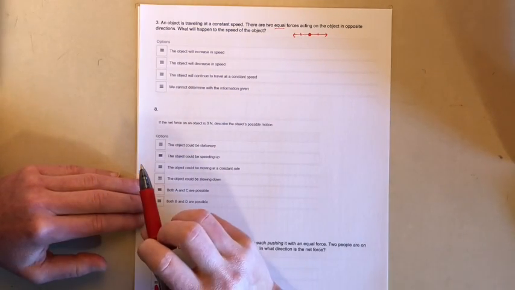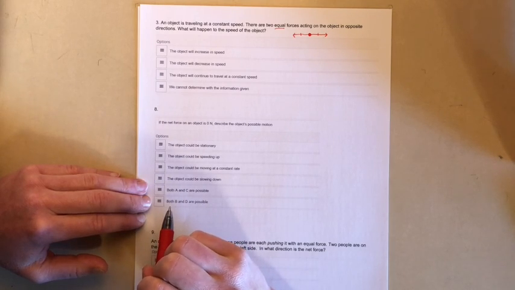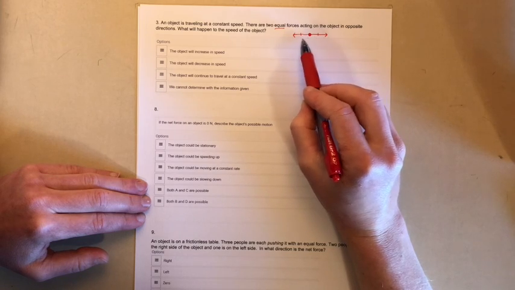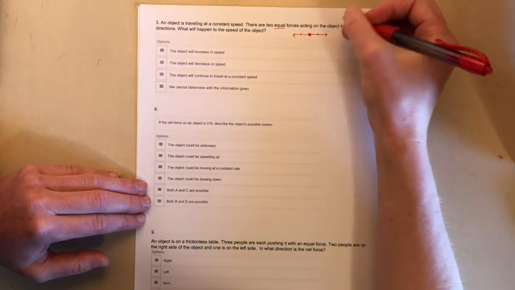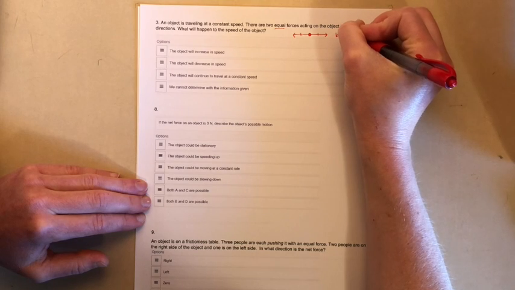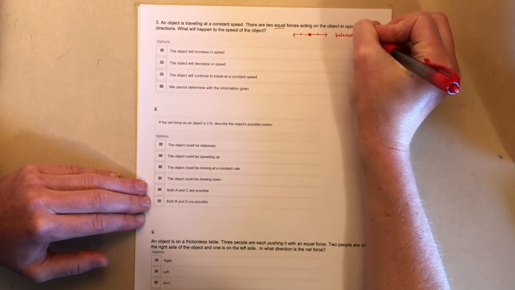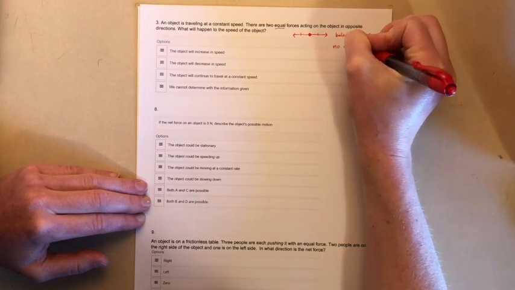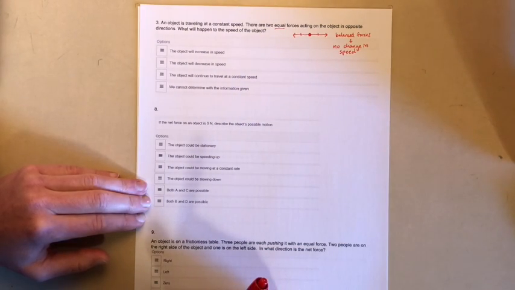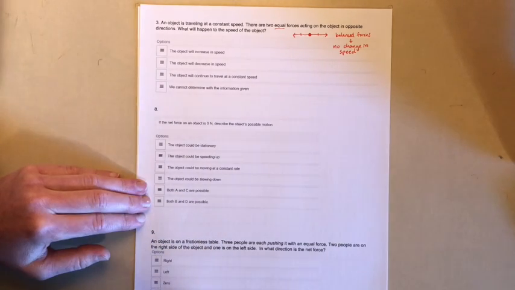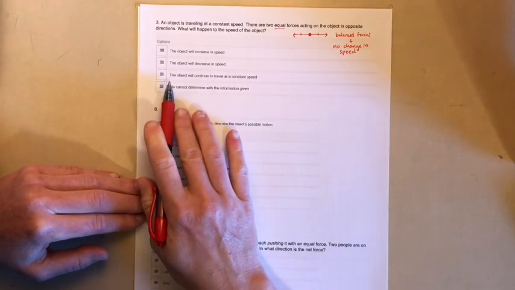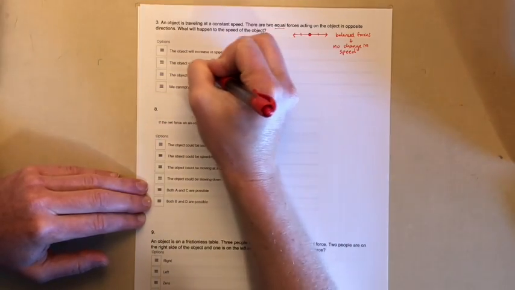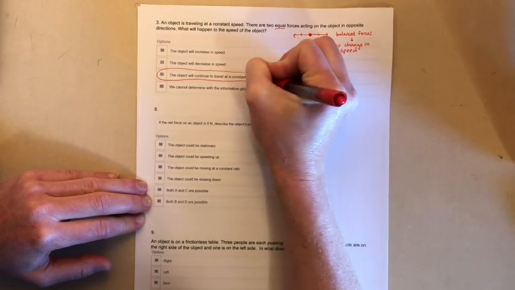What will happen to the speed of the object? Just like we talked about in the previous questions, if 2 forces are acting in opposite directions, that's the case of balanced forces. Balanced forces mean that there is no change in speed. So if you have balanced forces acting on this car or any object, then the object will continue to travel at a constant speed. Correct answer there is C.